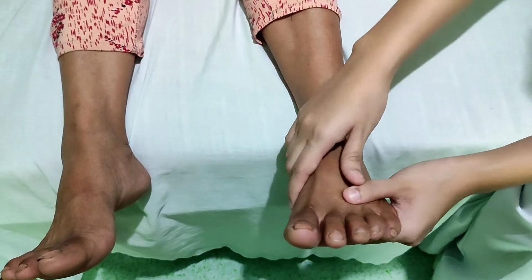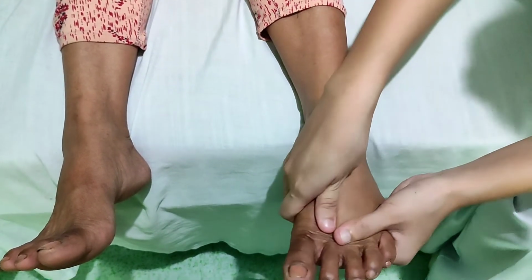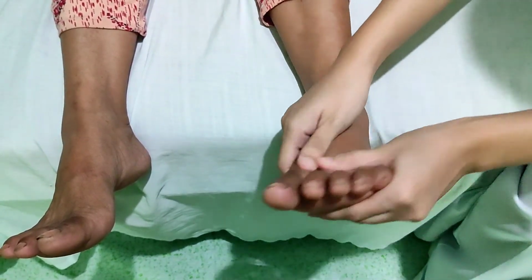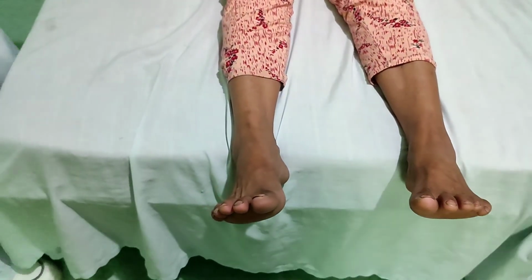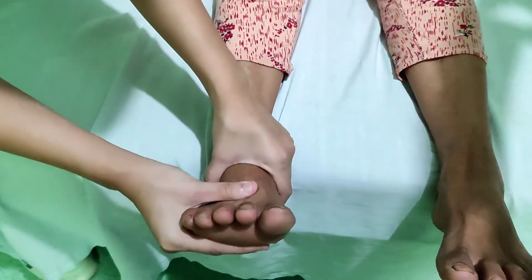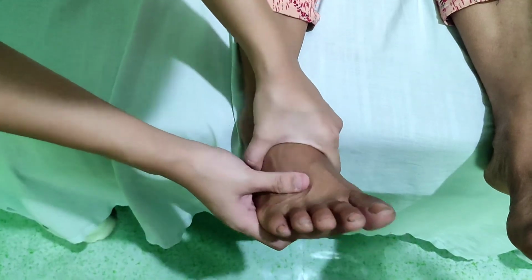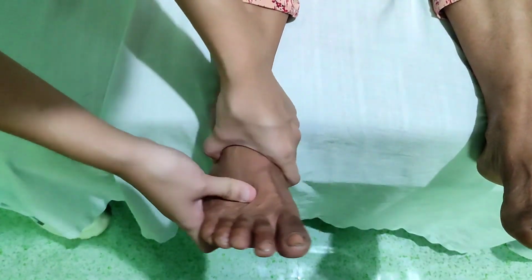Again, dorsiflexion, plantar flexion, and circumduction. And then move to the other side. Dorsiflexion, plantar flexion, and circumduction.